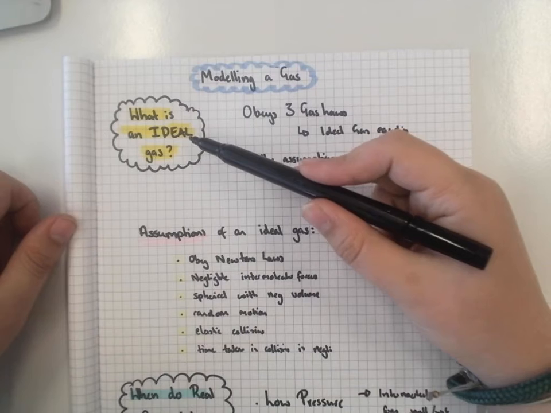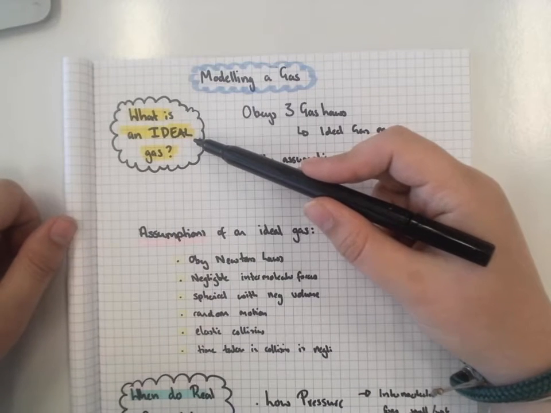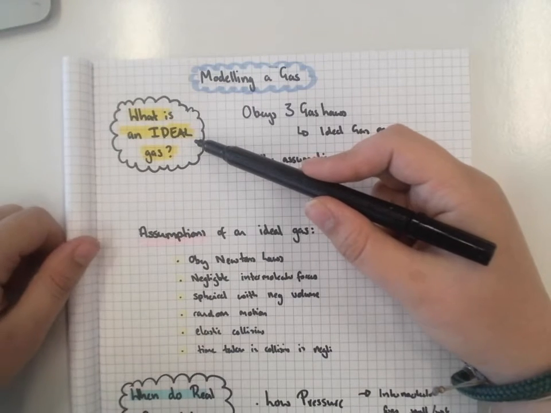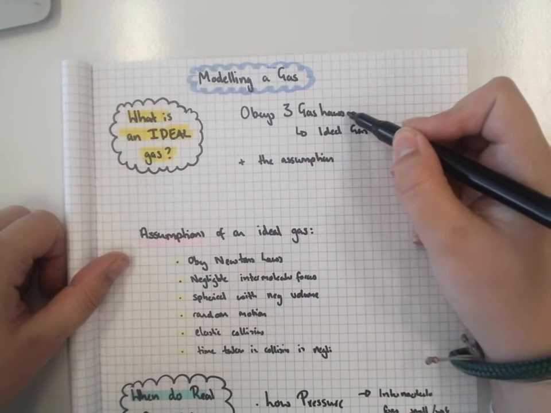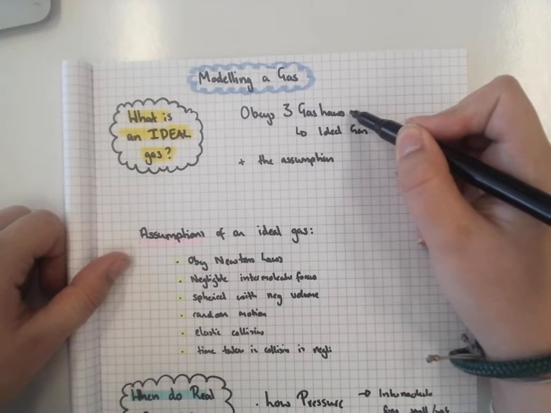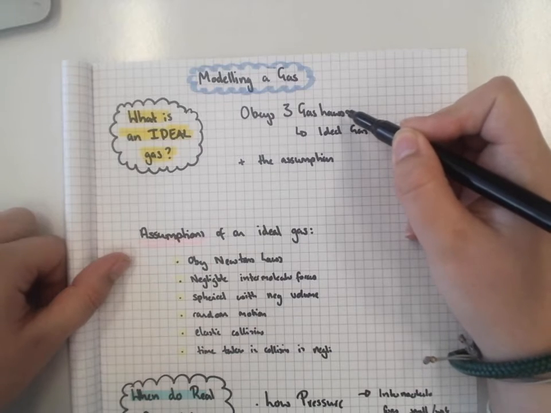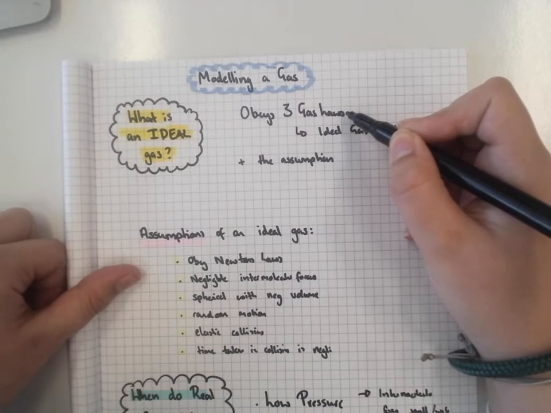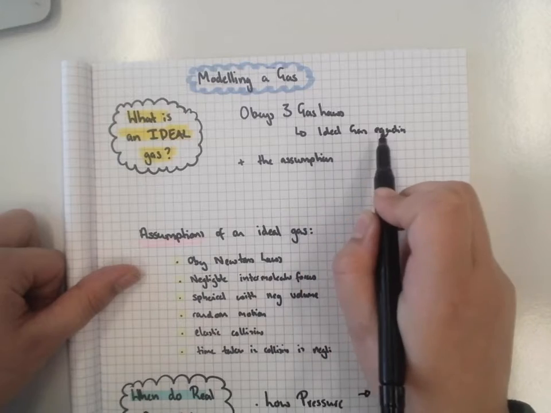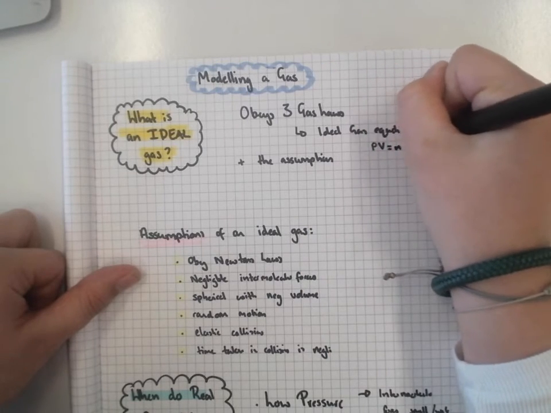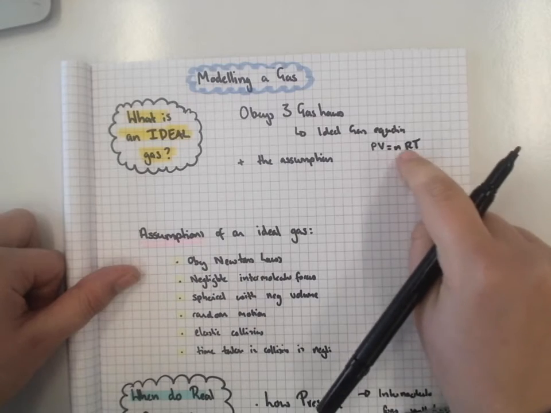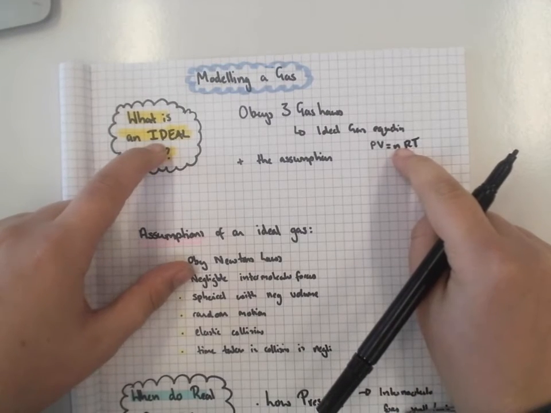An ideal gas is actually a theoretical gas, or theoretical model of gases, and we can assume when a gas is ideal that it obeys the three gas laws. There is a separate video about the three gas laws. And what we find with these three gas laws is the relationships between them lead us to the ideal gas equation, which is PV = nRT. And so we can use this equation to model our ideal gases.